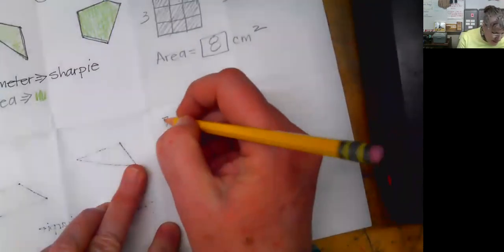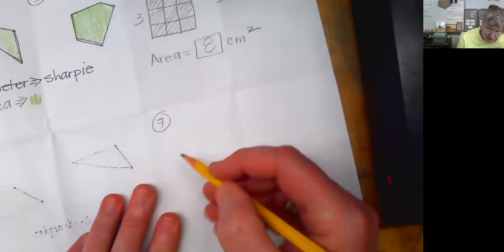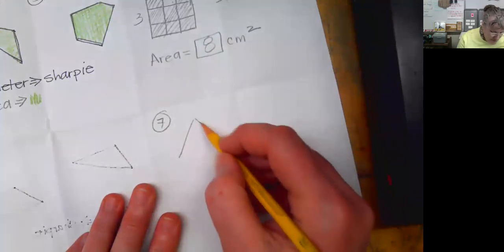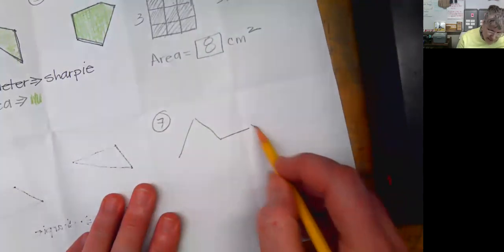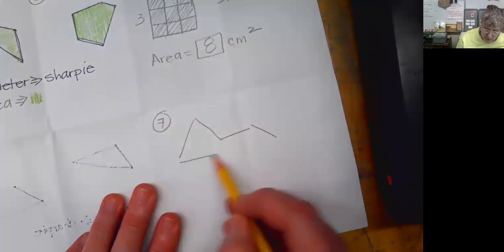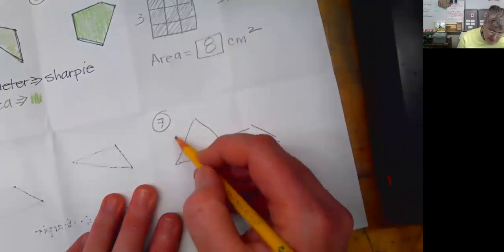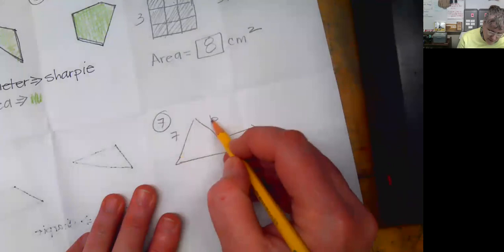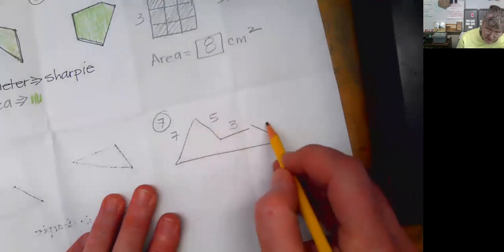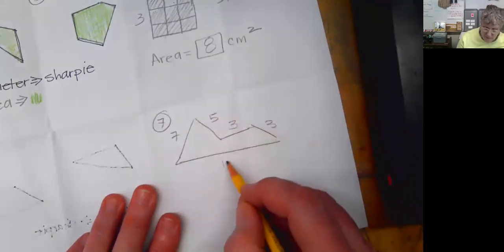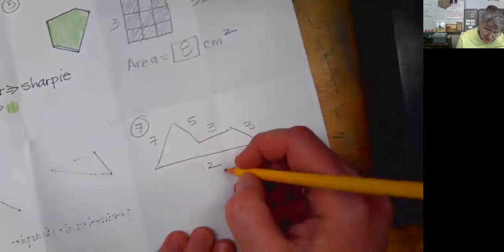Number 7, I'm going to find the perimeter of the figure. And the figure kind of looks like a mountain with a line out here and a line at the bottom. This is 7, this is 5, this is 3, this is 3, this is 12. And they're all yards.